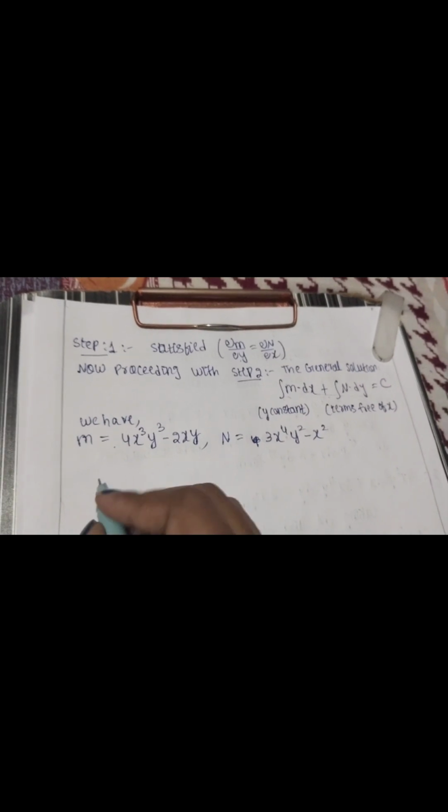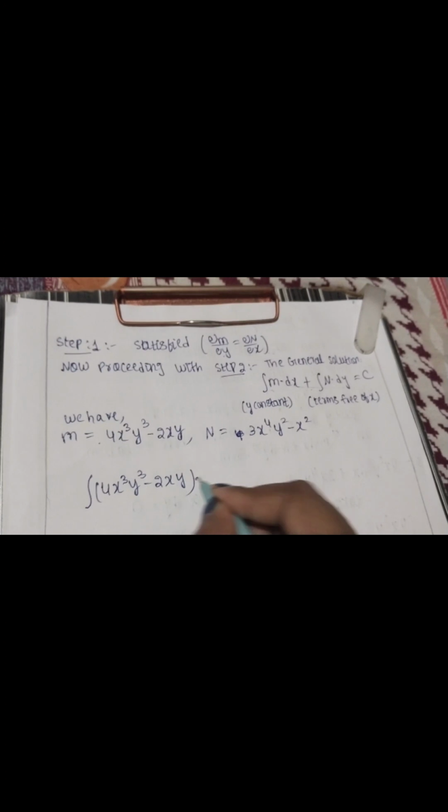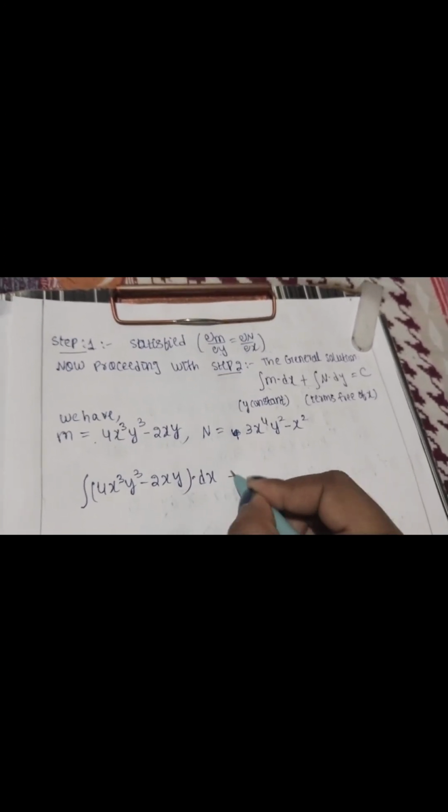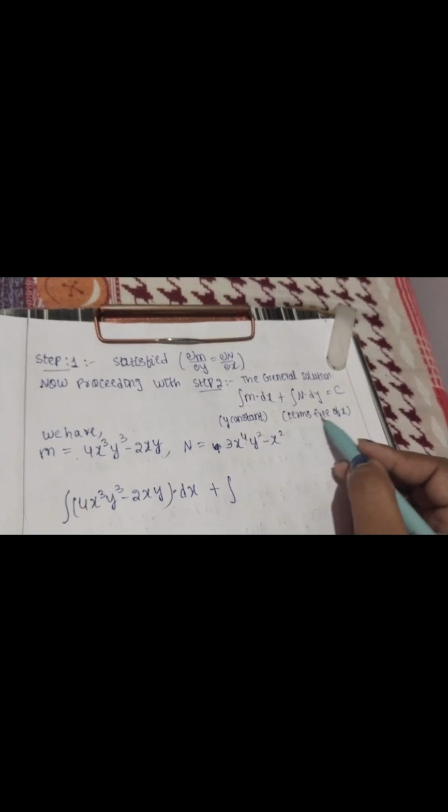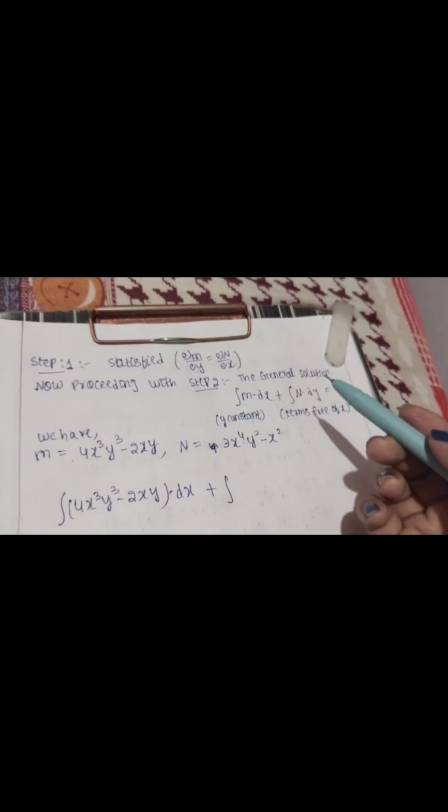So now let's find the general solution. M dx: 4x cube y cube minus 2xy into dx, plus N dy. The thing we have to remember is to take terms free of x.